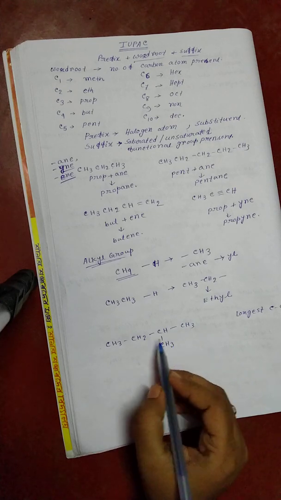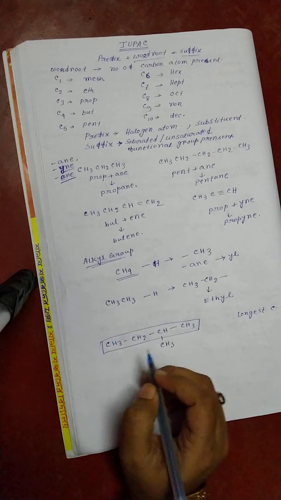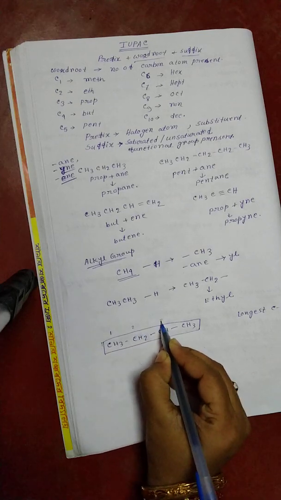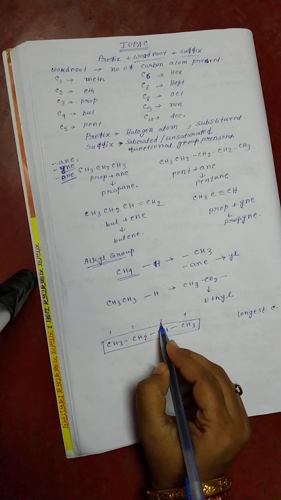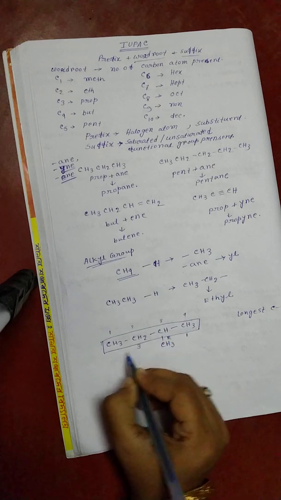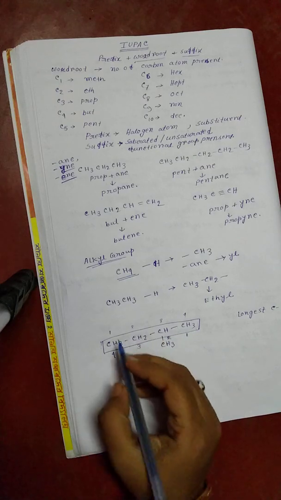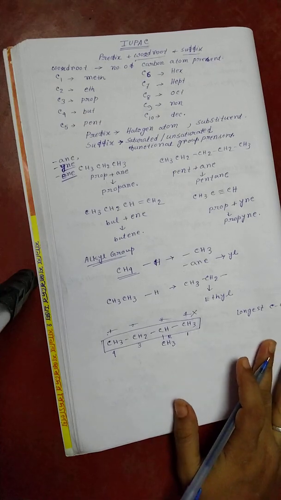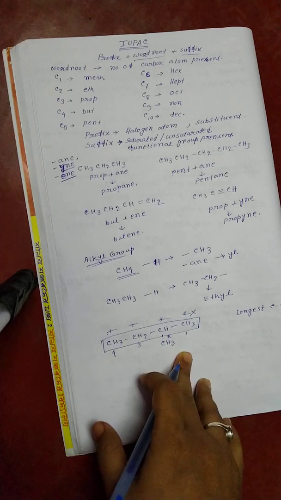Okay, so suppose we take this as the longest carbon chain, and if we put the numbers from here, 1, 2, 3 and 4, we get the substituent in the 3 position. But if we number in this way, 1, 2, 3 and 4, we get the substituent at the 2 position. So this first numbering is wrong. This is the right numbering.